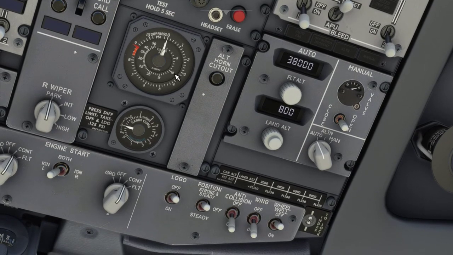You got a cabin climb indicator here, just like a vertical speed indicator, and it just tells you the rate at which the cabin is climbing or descending in 1,000 feet per minute here. So 1,000, 2,000, 3,000 feet per minute in this case.